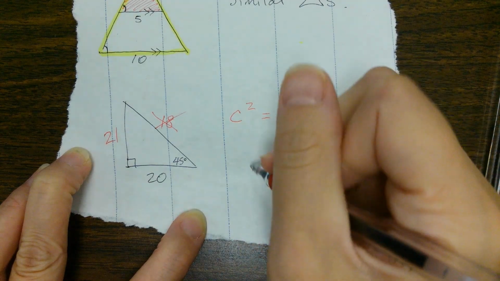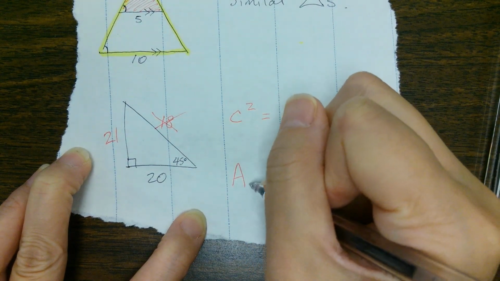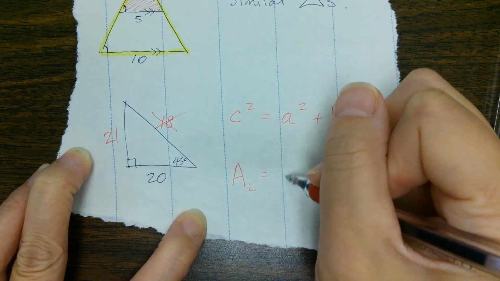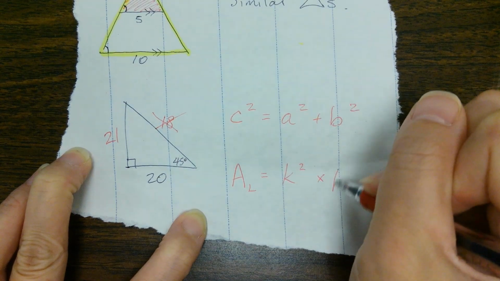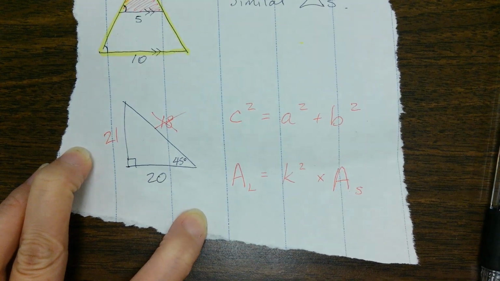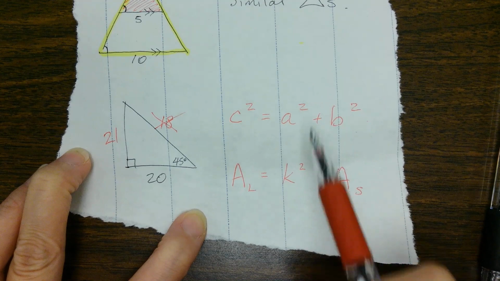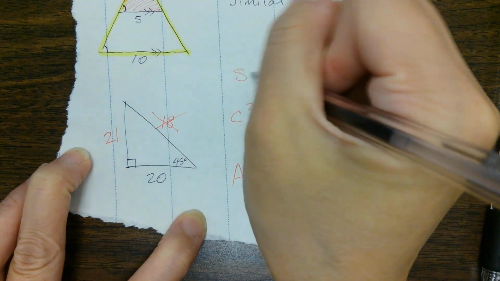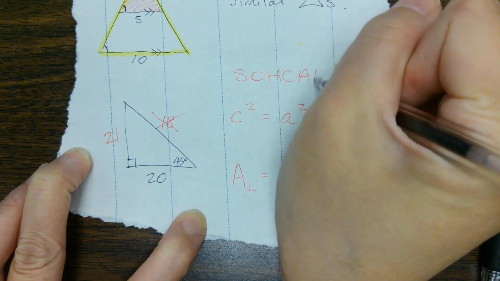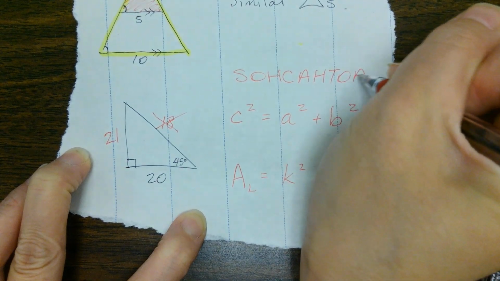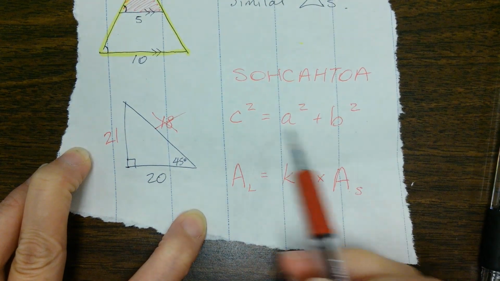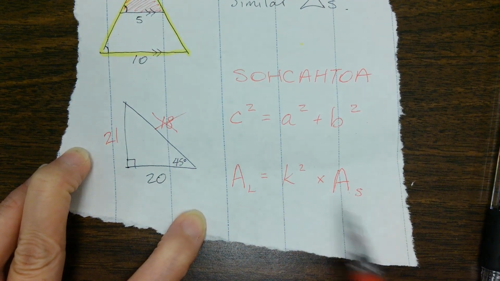Okay. Don't forget the other formula, the only other formula: area of the large shape equals k squared times area of the smaller shape. Okay, so those are really the only two, and SOHCAHTOA. So those are the only three things you need to memorize in this test: the spelling of SOHCAHTOA, the Pythagorean theorem, and this area formula.